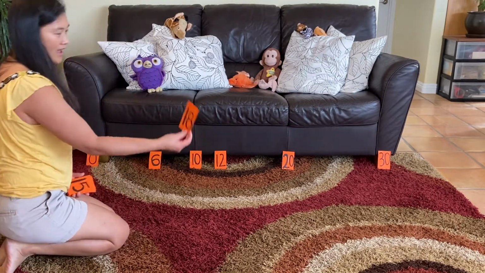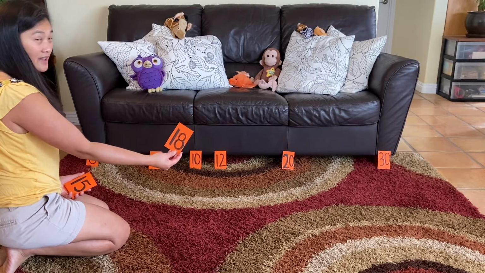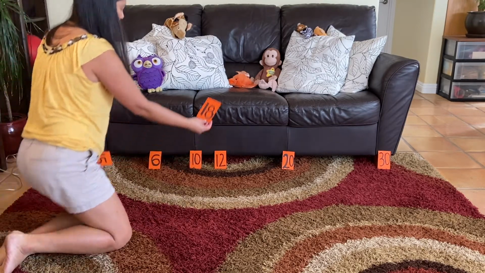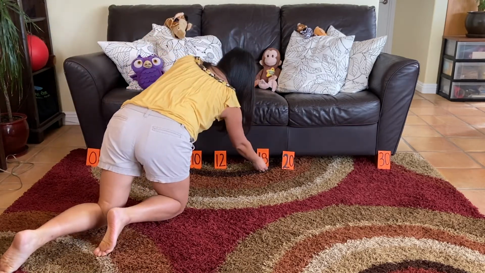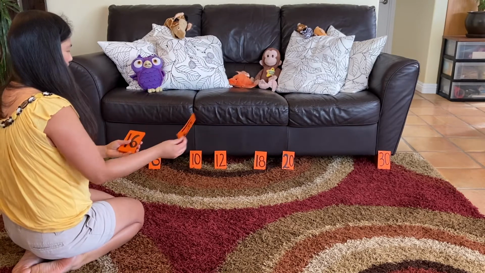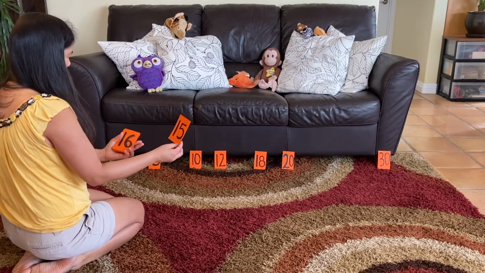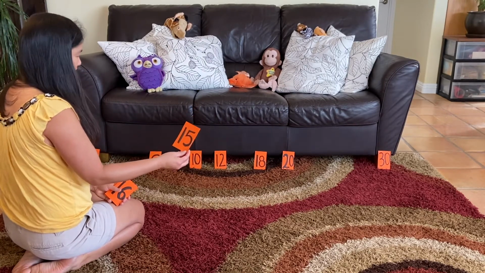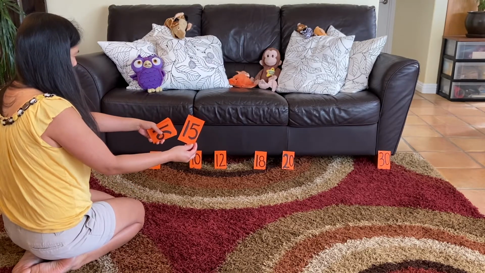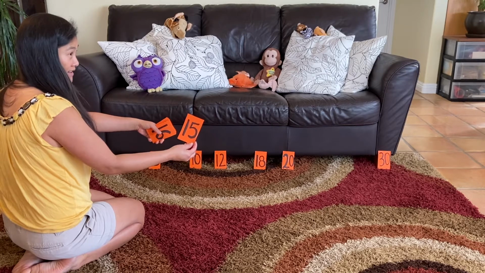Okay. 18. 18 would be closer to 20. All right. There we go. And 15, where should 15 be? Yeah, 15 is going to be between 12 and 18.